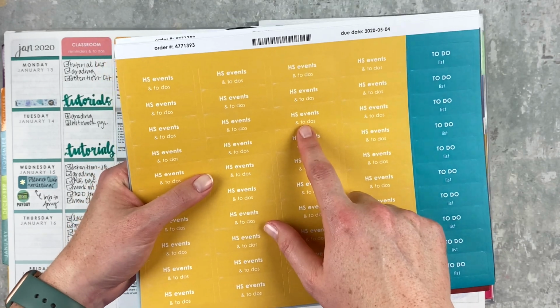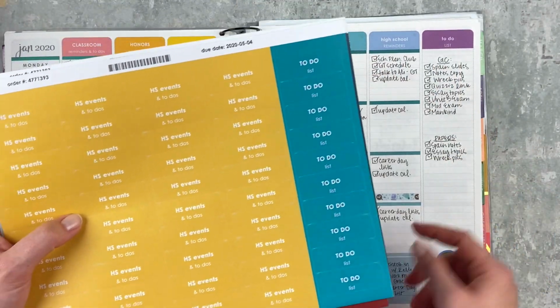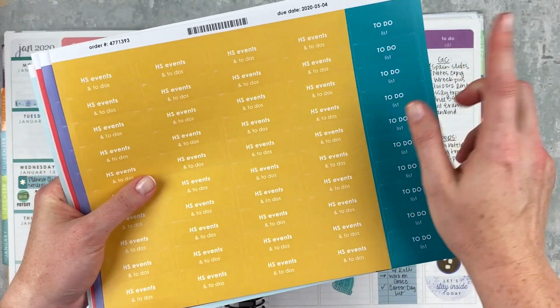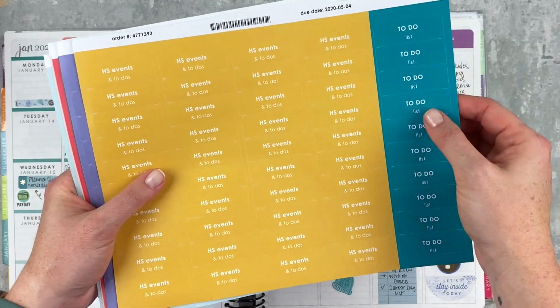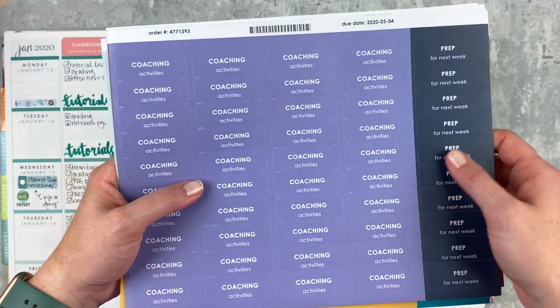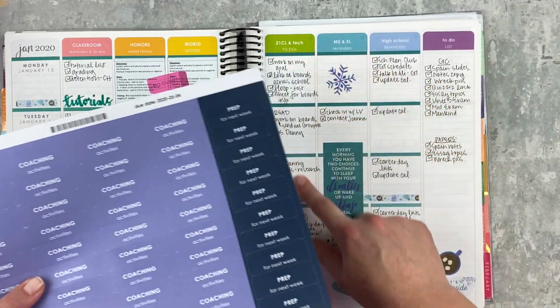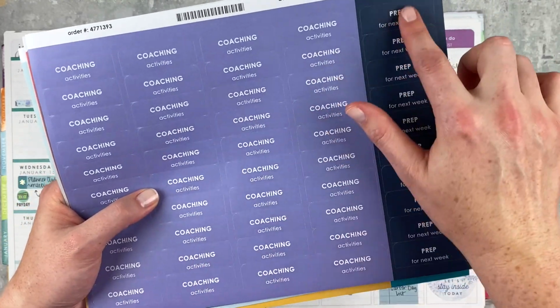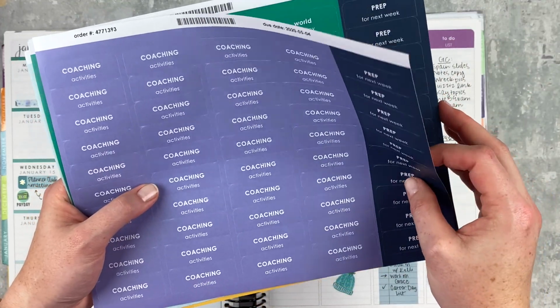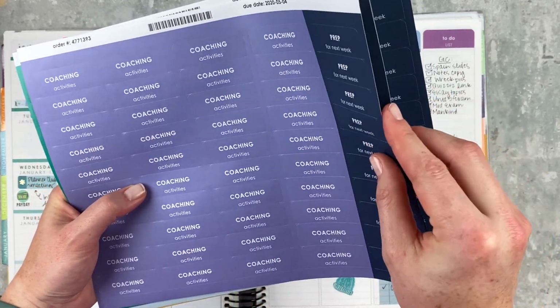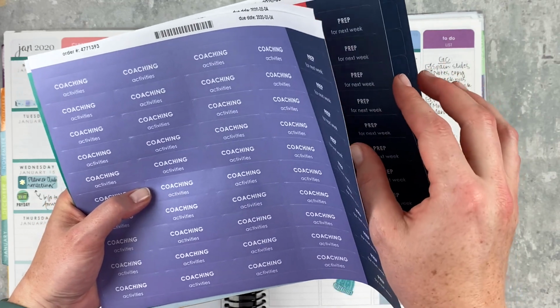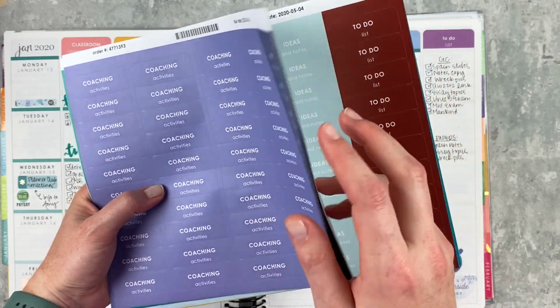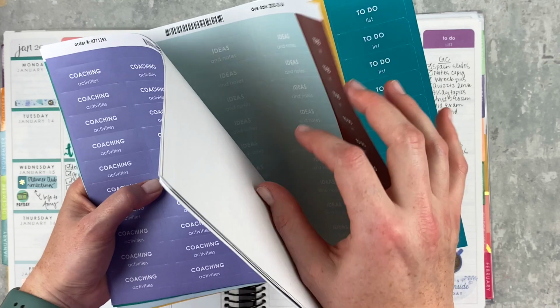High school events and to-dos, which are going to go probably here in the middle. And I switched it up with to-do list in teal. And then coaching activities, which I think are going to go right here. And they're in a really pretty purple color. And then I have some more prep for next week. So I've got 4 of the prep for next week over here on the right column. And then I've got a couple of to-do stickers.